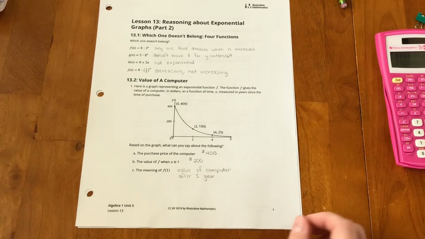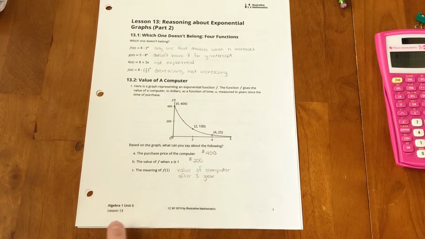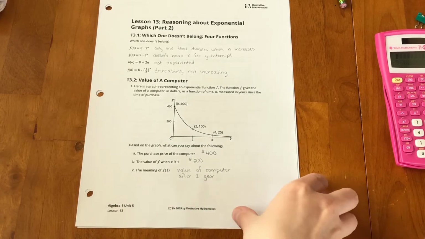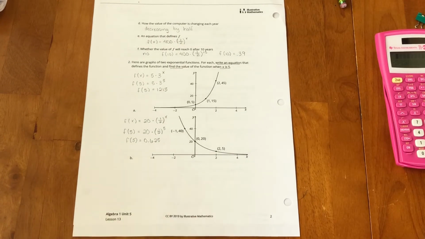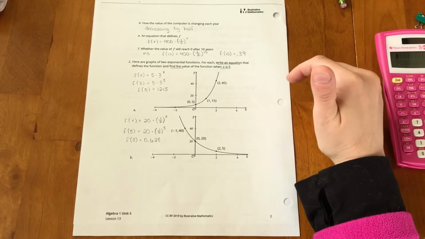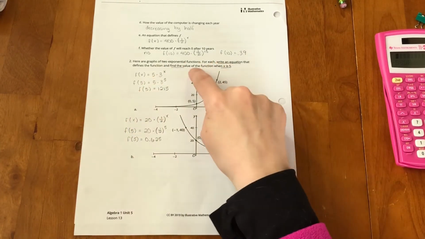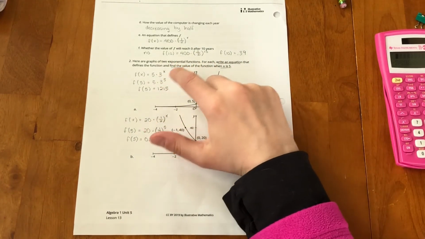All right, last one, lesson 13, more reasoning about exponential graphs, just being familiar with what these numbers mean on the graph, what they represent, what they're asking you about your situation. So for these two, when you're asked to write an equation, trying to figure out what the starting amount is usually pretty easy. That's the y-intercept. Trying to figure out what b is can be a little trickier.